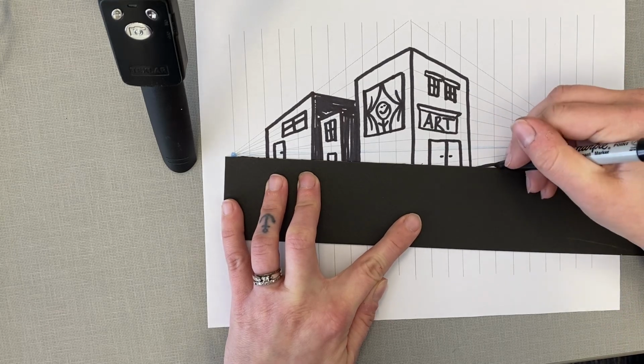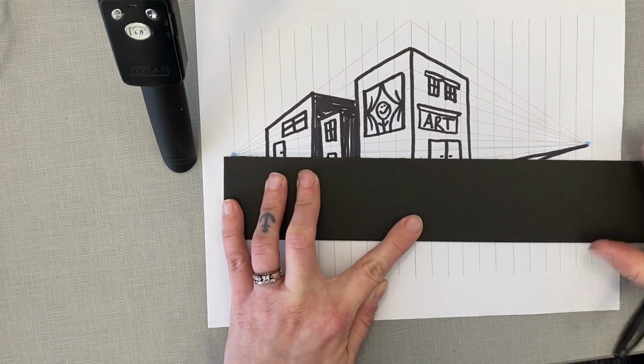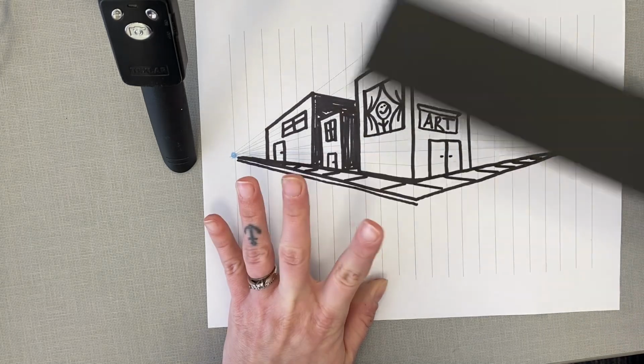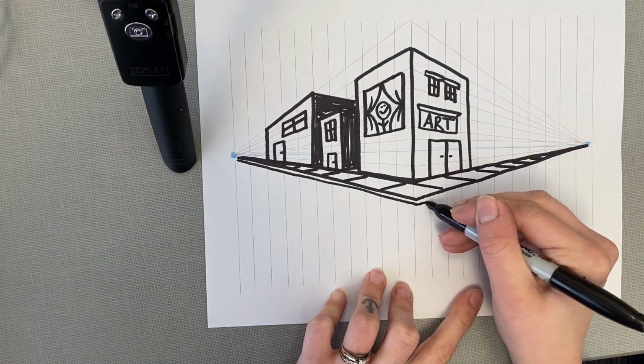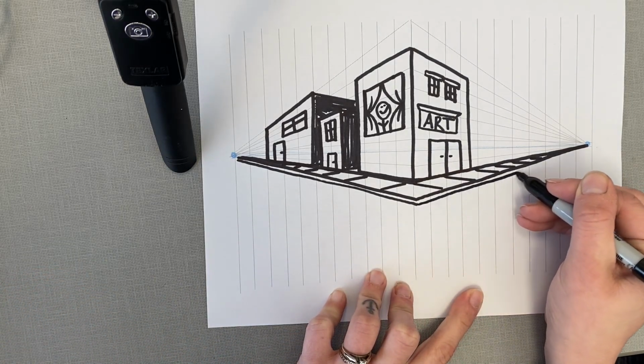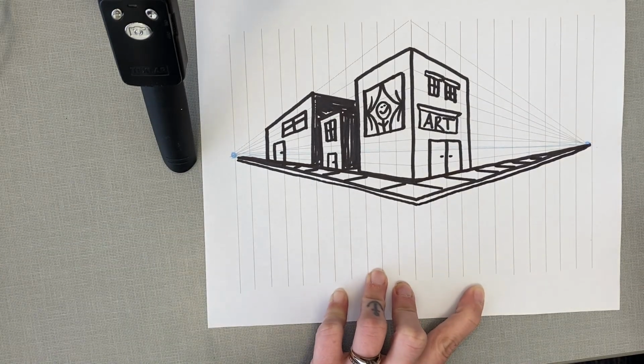And as I get closer to my vanishing point, as things get further away, they get smaller and smaller. So do my little concrete bricks. Get closer together as I go apart. Well, let's draw the curb. I forgot that part. Boom.